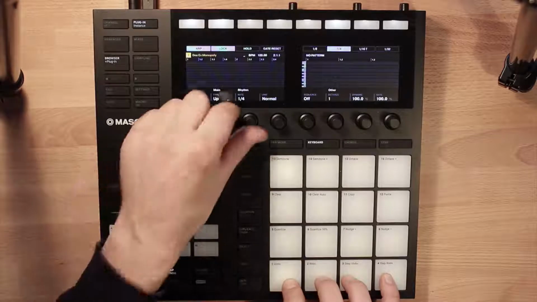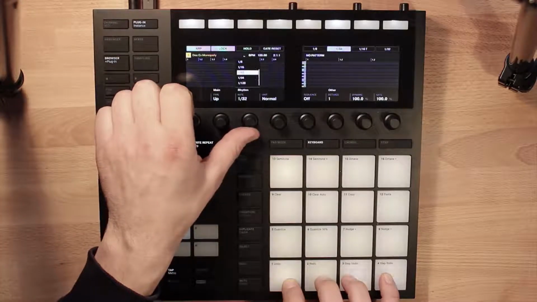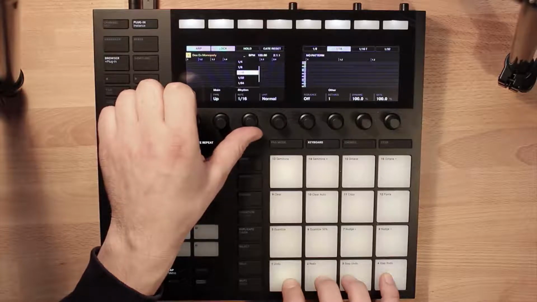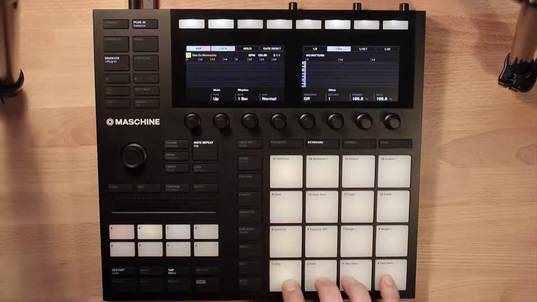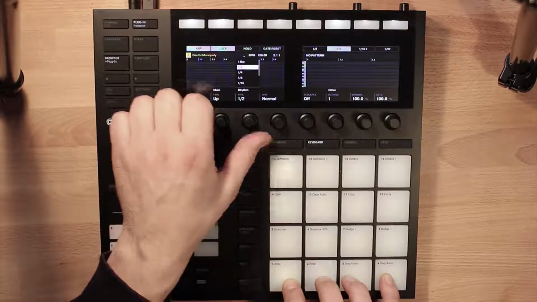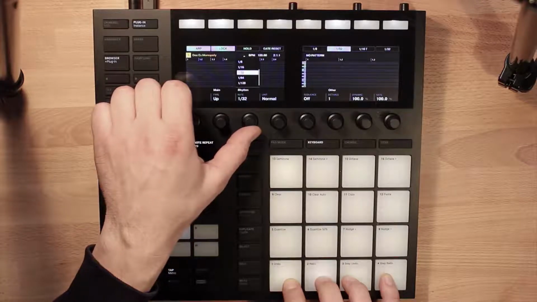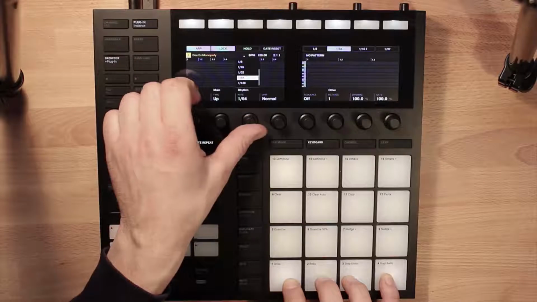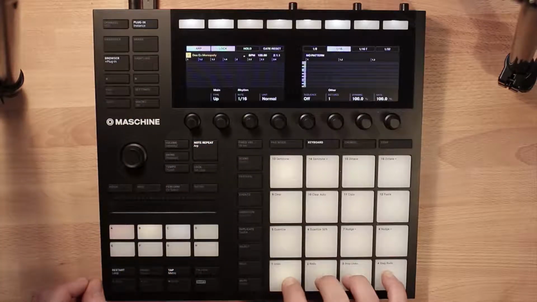I can change the speed according to grid divisions. And we go from 1 bar to half bar, quarter notes, eighth notes, sixteenths, 32, 64, 1/128. Of course, probably one of the most common arpeggiator rhythms is the 1/16.